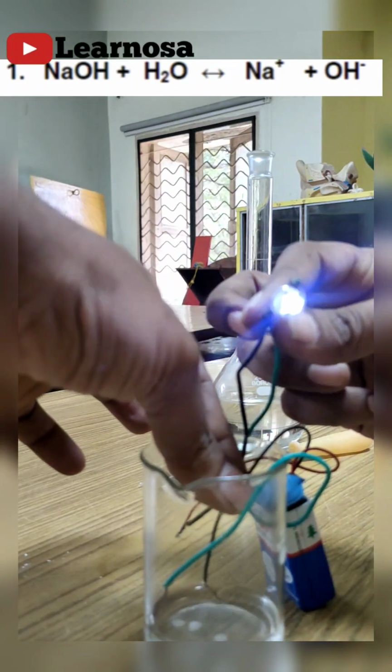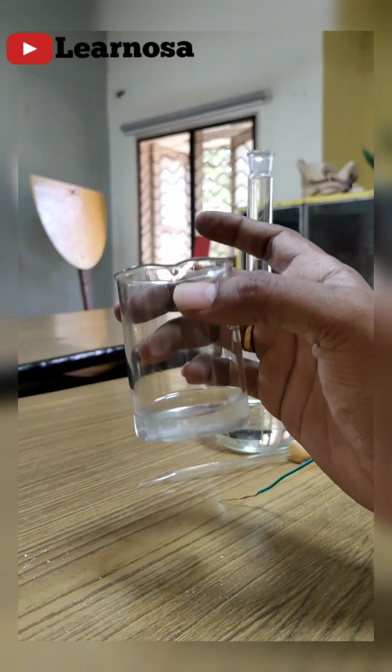When I take the wires out of this solution, it's not glowing, but when the two ends of the wires are dipped in the solution, it is glowing. It means in acids and bases there are some things which are conducting electricity. Usually we call them ions. So in acids and bases we have ions, and they are responsible for the conductivity of electricity.